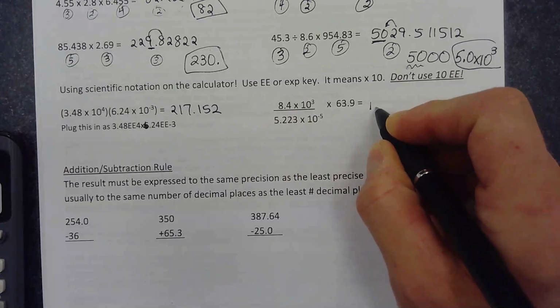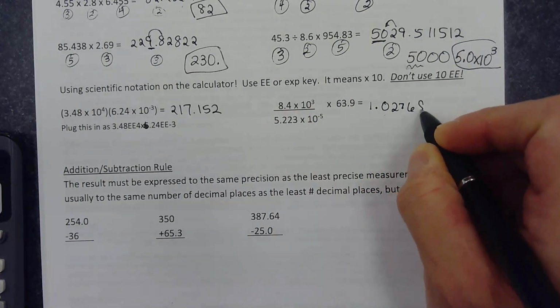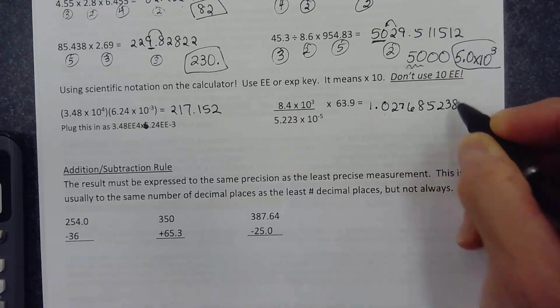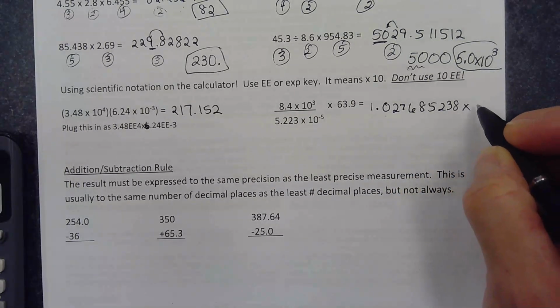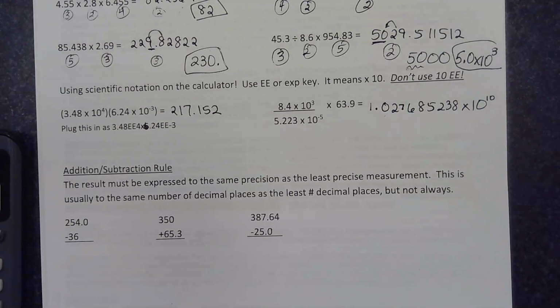All right, on this one, you should get 1.027685238, and so on. It might be a little different at the end there, times 10 to the 10th. Everybody get that? Okay, good. Now, is that my final answer?